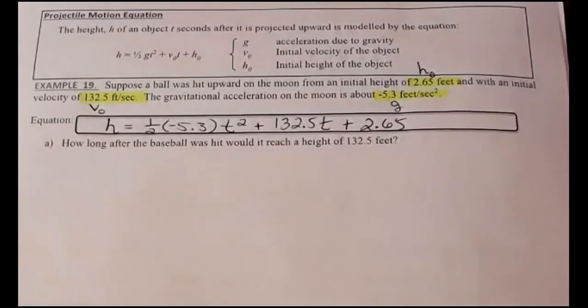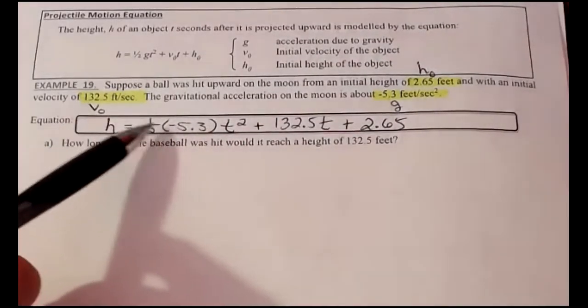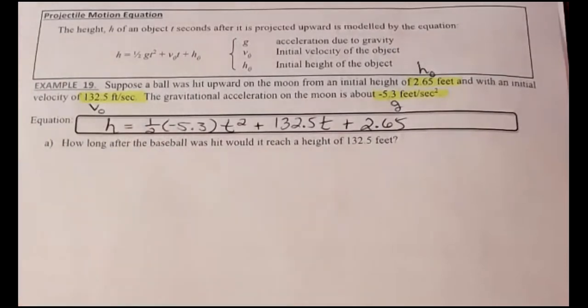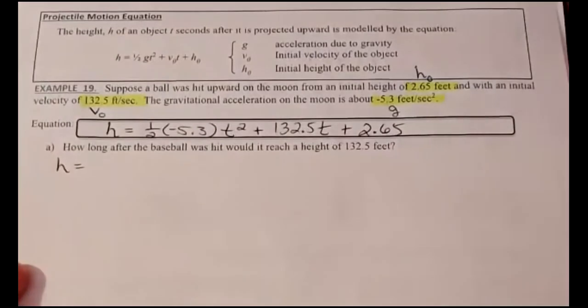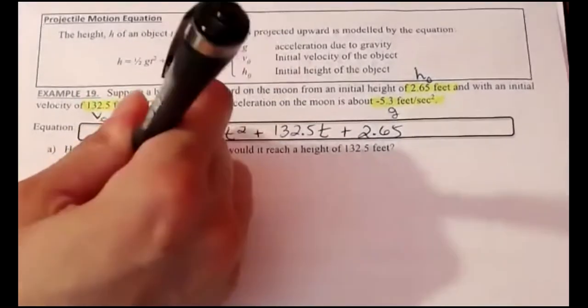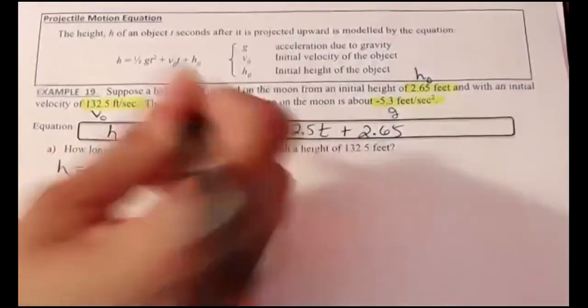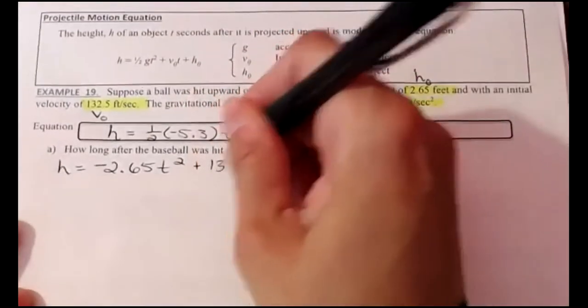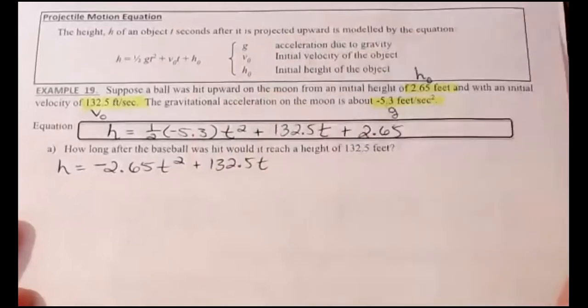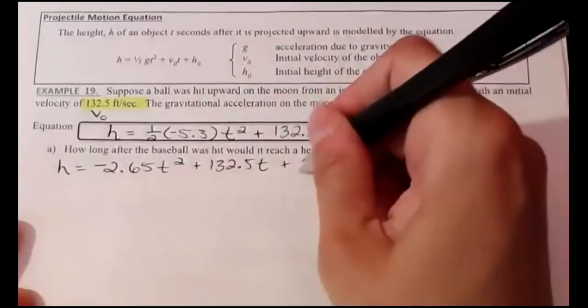What we may want to do, though, is we'll probably just want to multiply these so that we simplify it. So I'm just going to rewrite the equation. So h is equal to, if you take 1/2 and you multiply it by -5.3, that's going to give you negative 2.65. So negative 2.65 t squared plus 132.5 t plus 2.65.